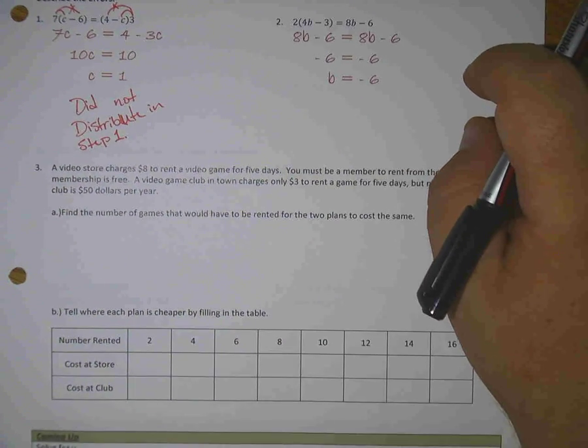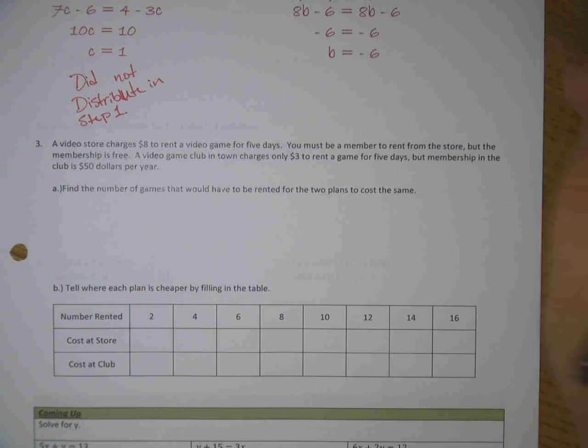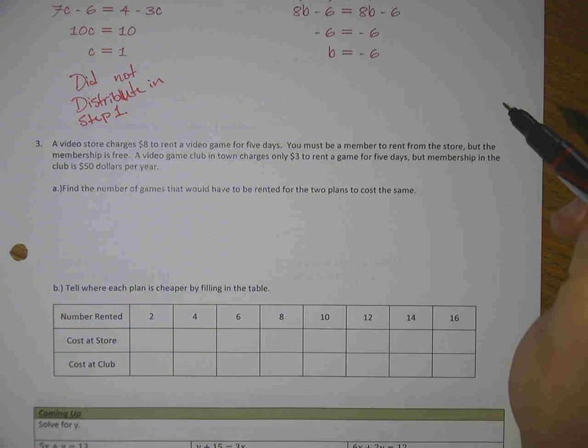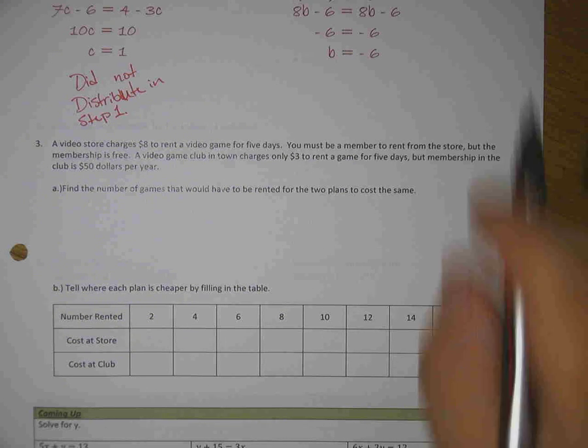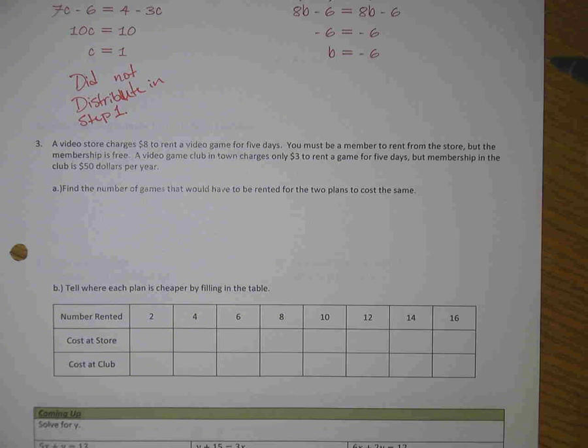Alright, let's look at number 3. A video store charges $8 to rent a video game for 5 days. You must be a member to rent from the store, but the membership is free, so that's okay. Then there's another organization in town, the video game club, and they charge only $3 to rent a game for 5 days, but the membership fee is $50 per year.